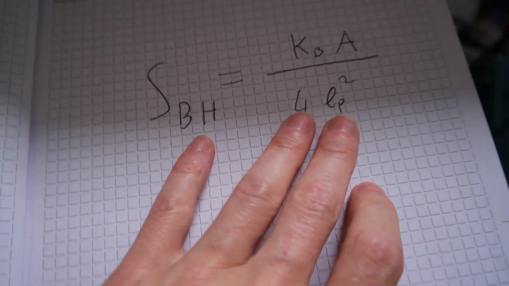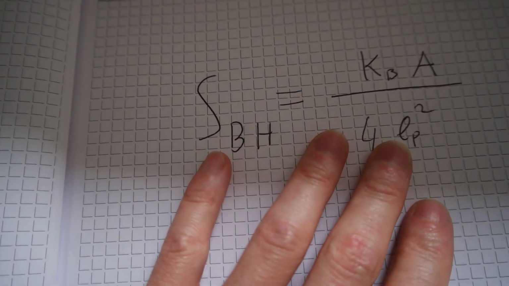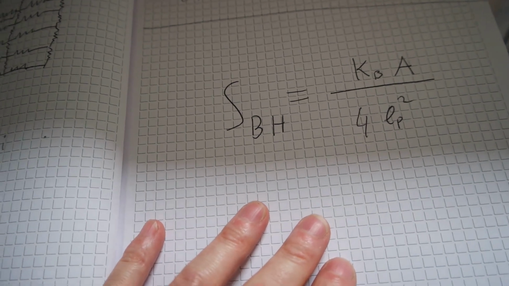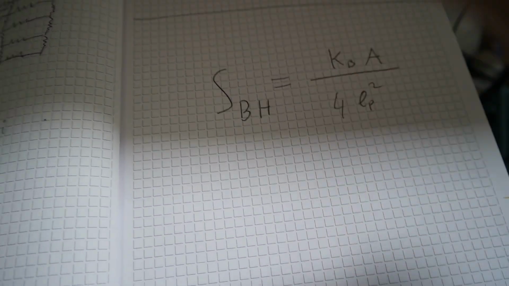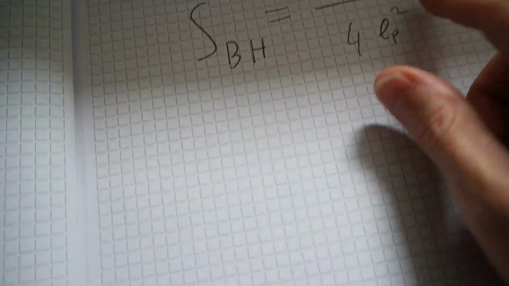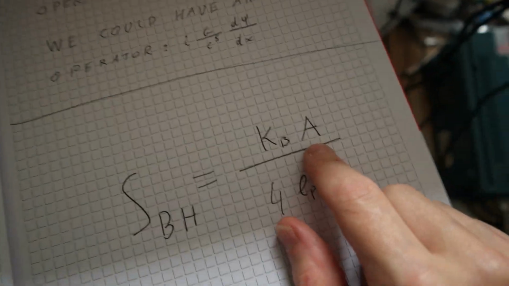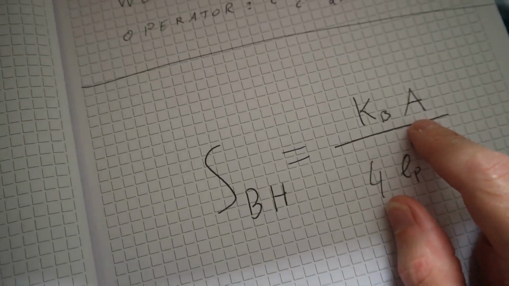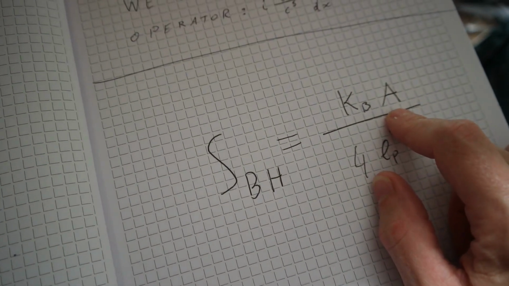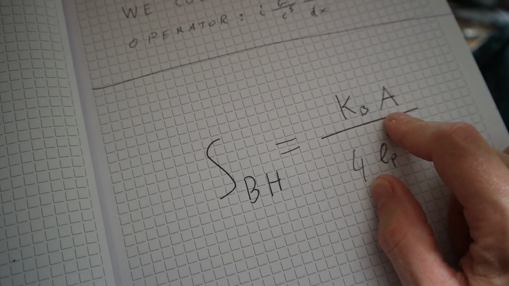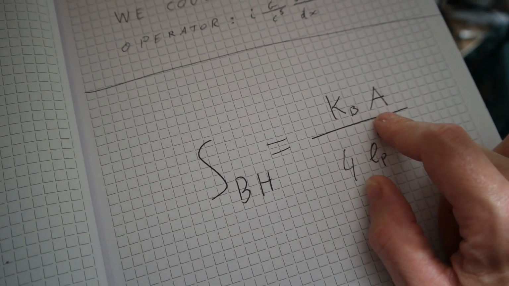And the question is, could we transform this relation using the Planck's time, replacing the spatial area by a time area, which will be a time squared.